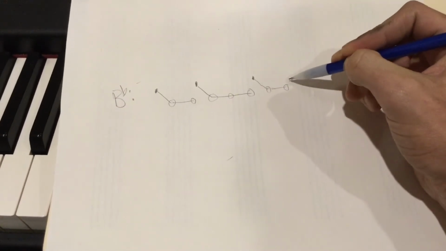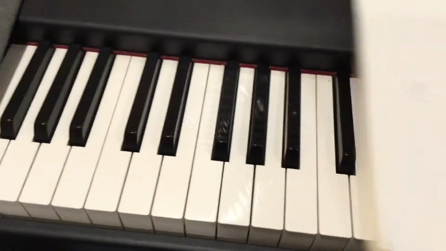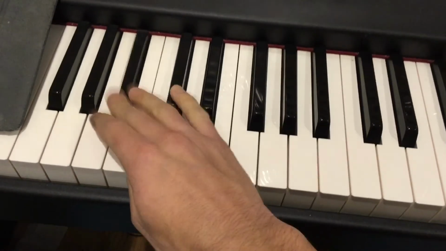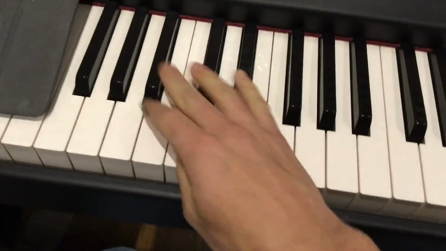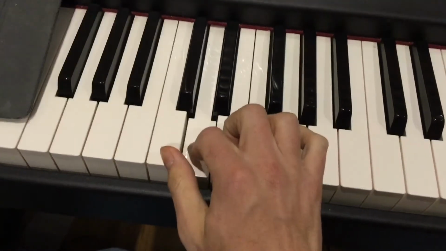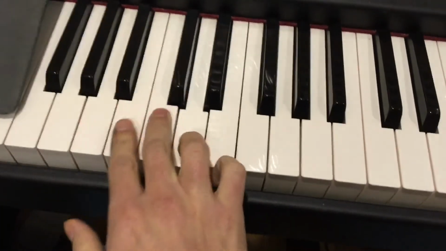Now let's take a look at how this diagram compares to what it looks like on the piano. Oh, my keyboard is not on. Okay, cool. So we've got this black note here. This is that first chunk of the diagram.